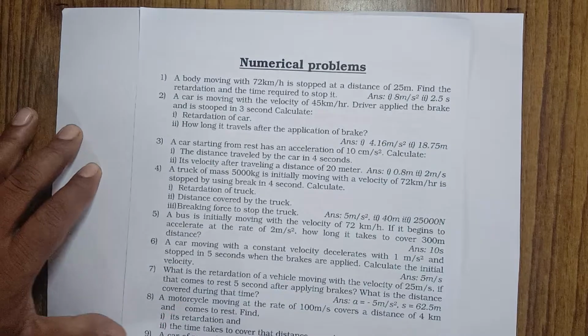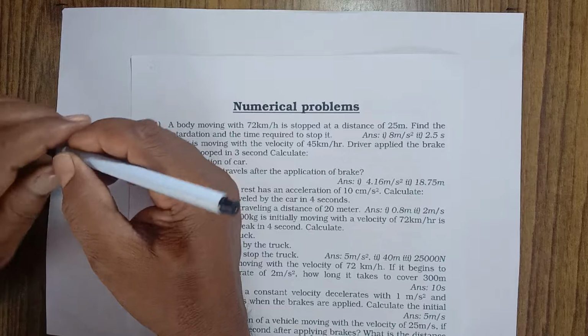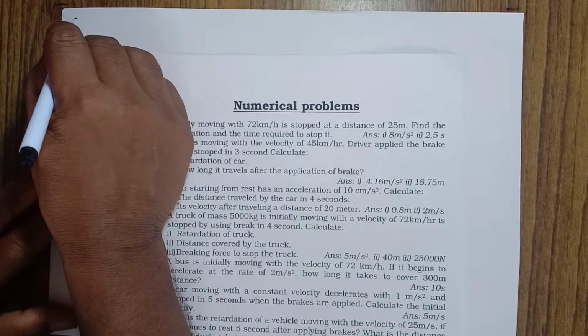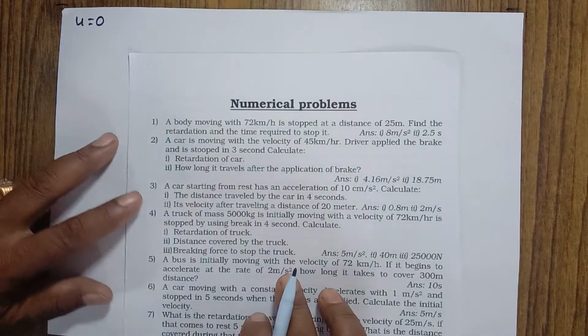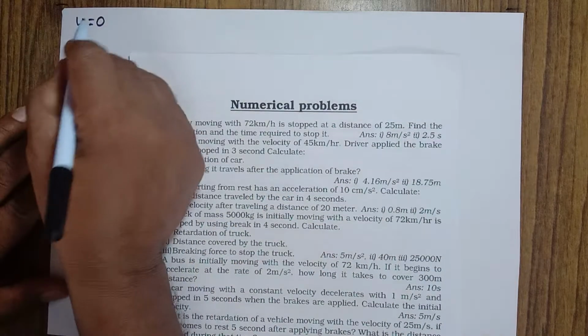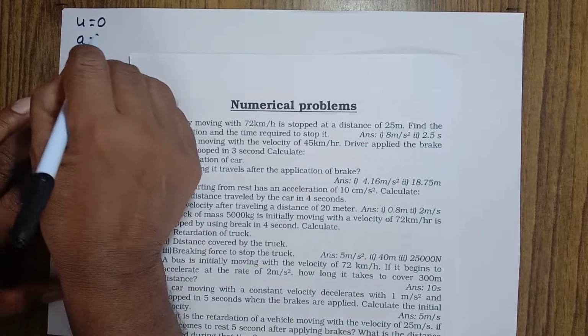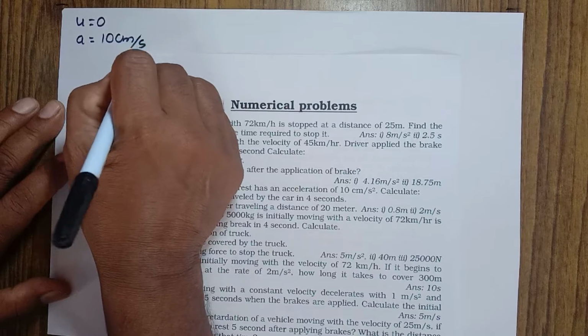Okay, let's continue. A car starting from rest. If a car or any body starts from rest, then its initial velocity will be 0. And the car has an acceleration of 10 centimeter per second square.